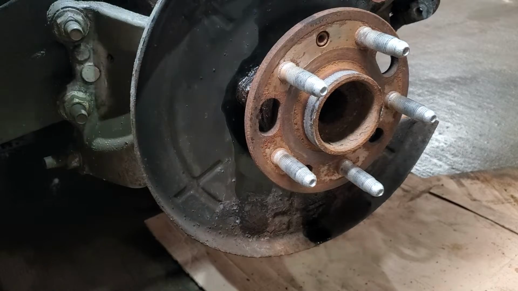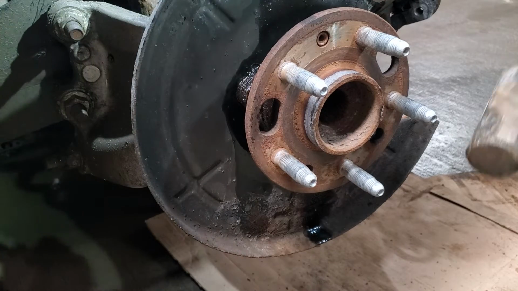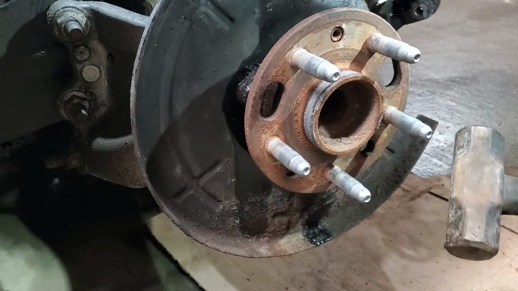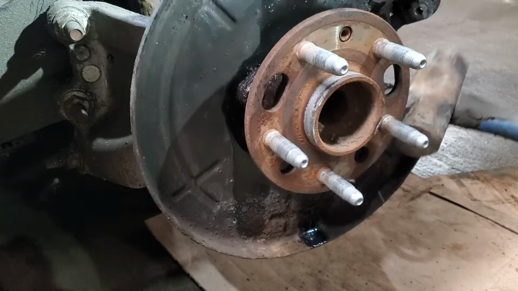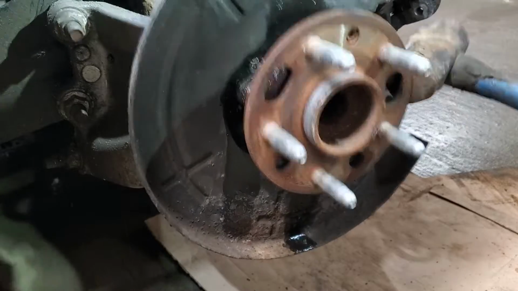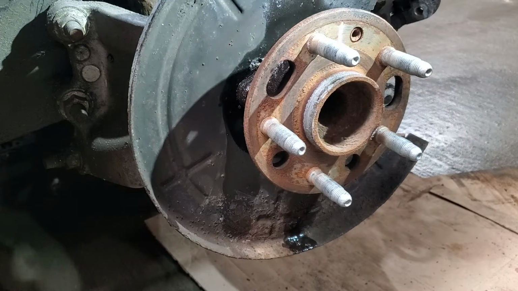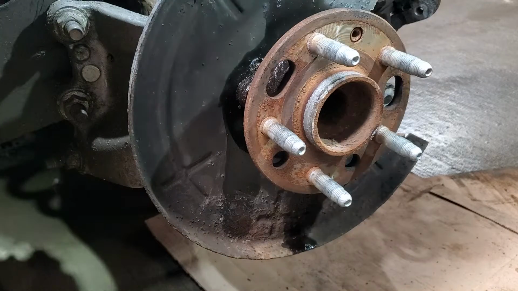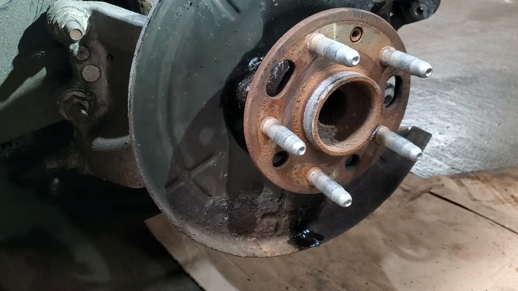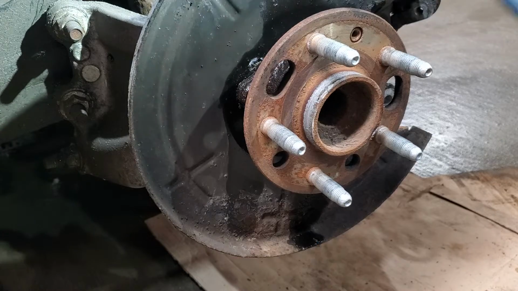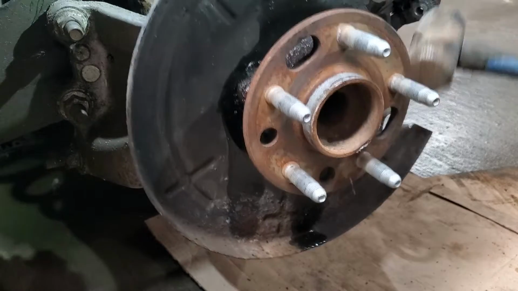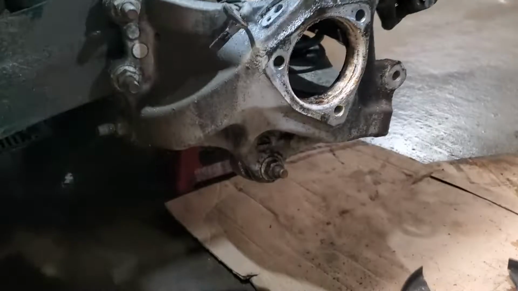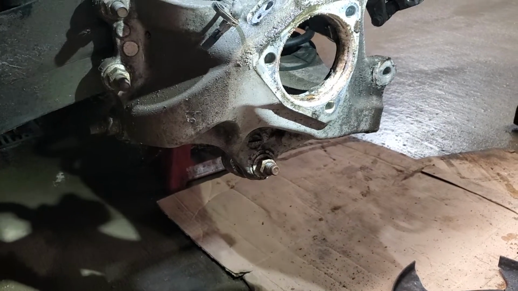Alright, so now we need to get this wheel hub wheel bearing off. We'll just try hammering it. I would say you want to be careful not to damage the magnetic ring, but that's why we're replacing it. It's already broken. It seems like the dust shield is already loose, so that wheel bearing is moving. Here it is.